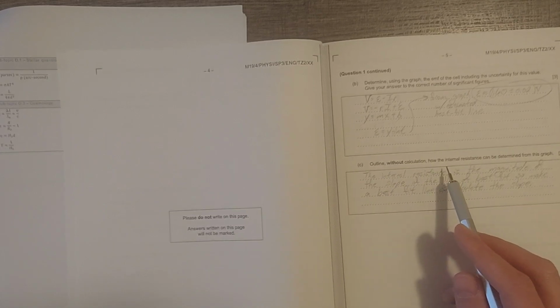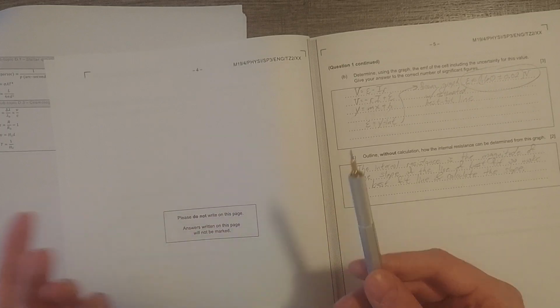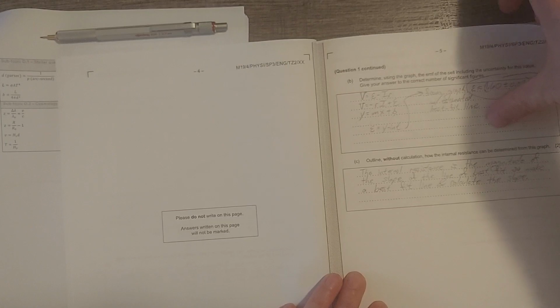Outline without calculation how the internal resistance can be determined from this graph. Well, the internal resistance is the magnitude of the slope of the line. So just make the best fit line and calculate the slope. Easy peasy. Now, in the scoring guide, they say determine the gradient of the line of best fit, and then R is the negative of this gradient, because the gradient or the slope will be negative, and the internal resistance is positive, so take the negative of the negative and you get a positive. But I said the magnitude. Either way, that sort of thing should be fine.